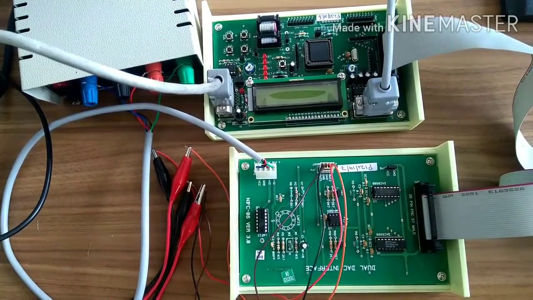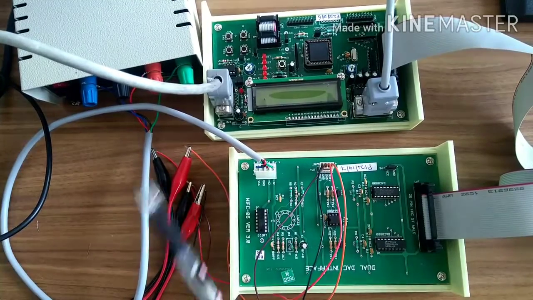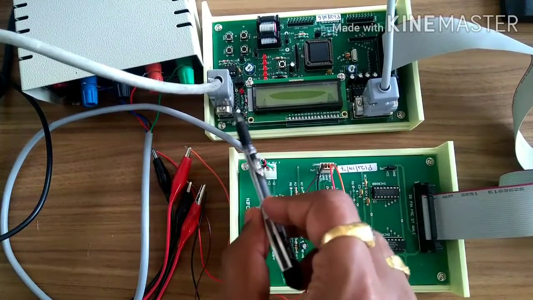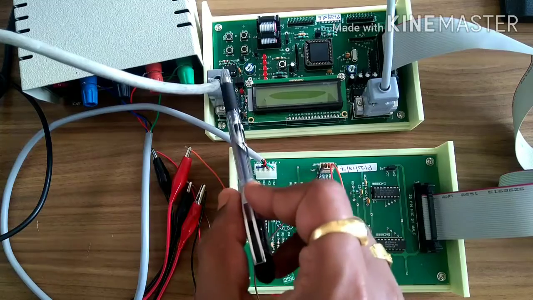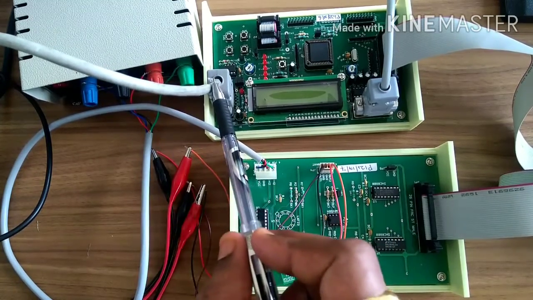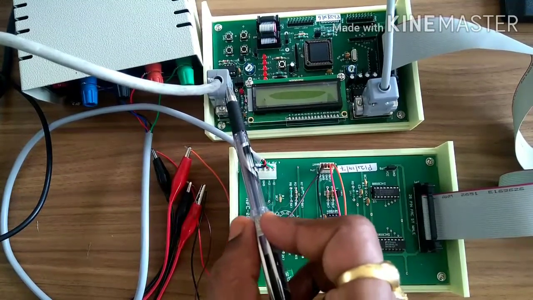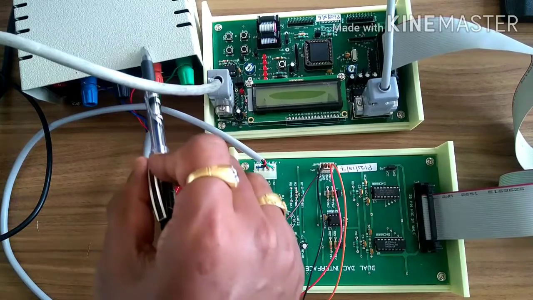So how can I power it up here? With the help of the RPS connection. This is the power socket of 8051. This connection is coming from your RPS only. This is the DB9 connector, the serial connector. It is coming from your RPS.